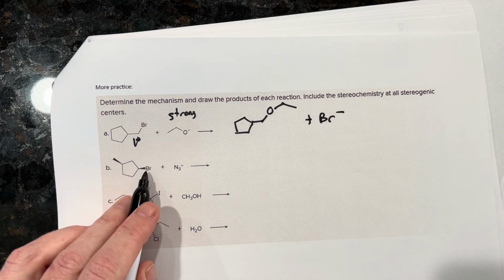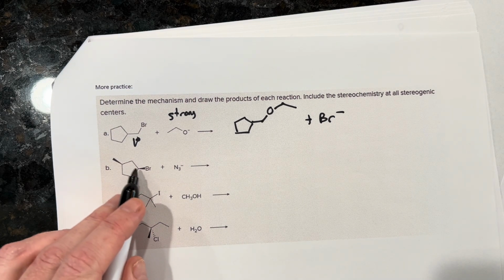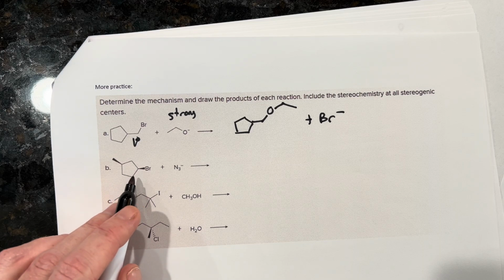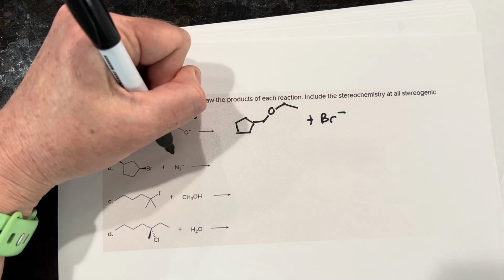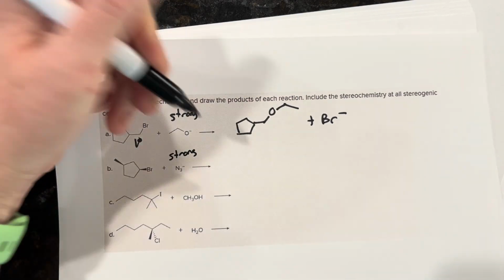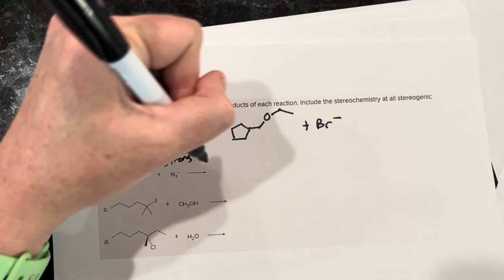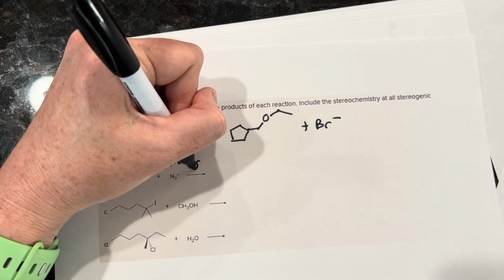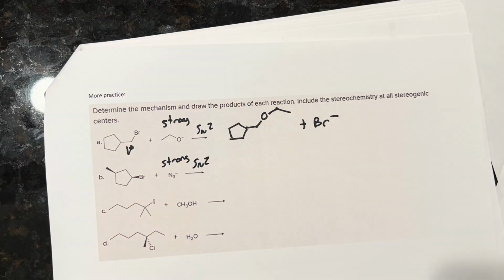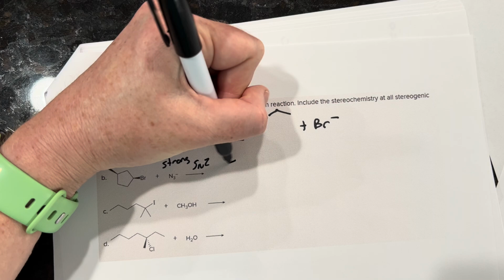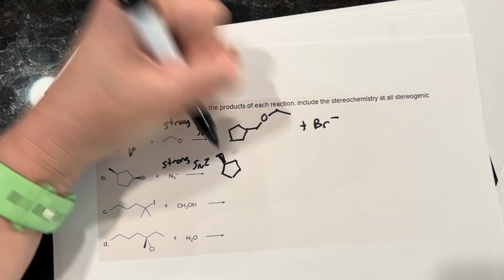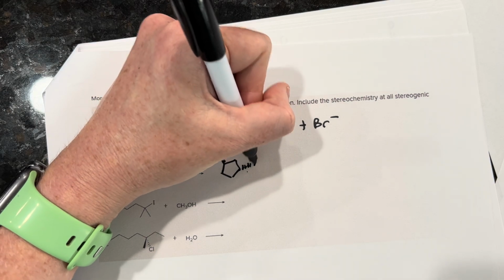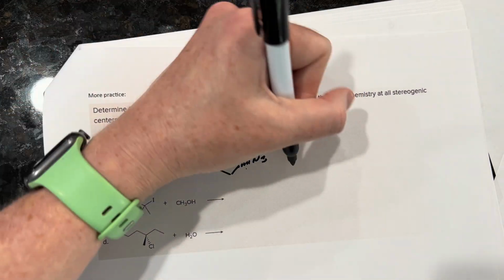Here, I see a secondary, which means it could be anything. But then I see this negative sign, and I'm like, oh, that's a strong nuke. So this one was SN2. This one will go via SN2 as well. So when I draw it, don't forget, we're going to have that inversion. So you're going to just put that N3 on a dash, plus Br.